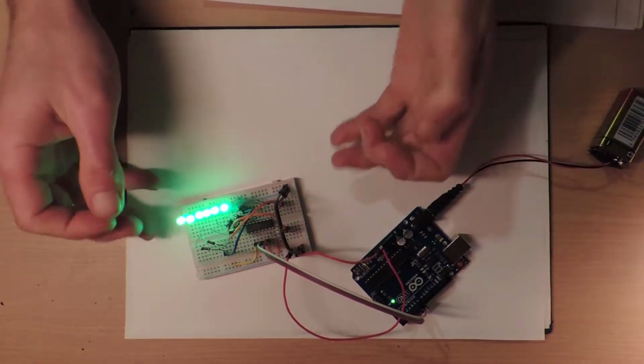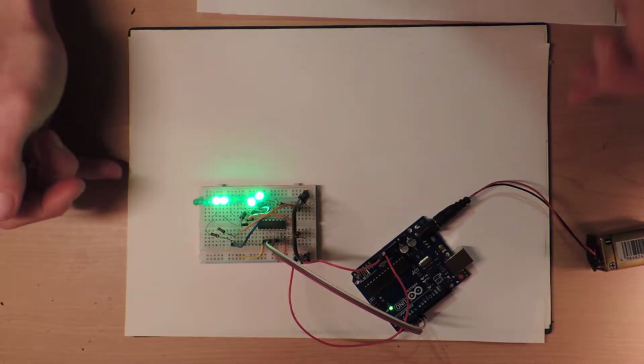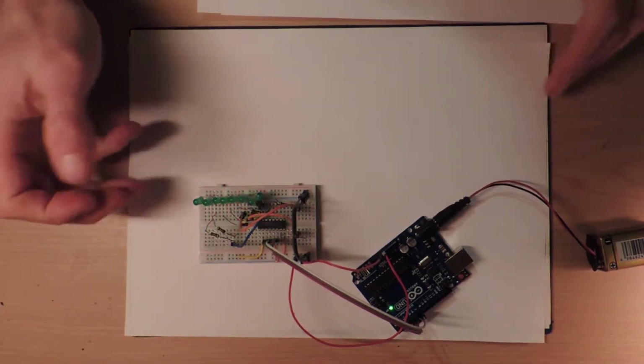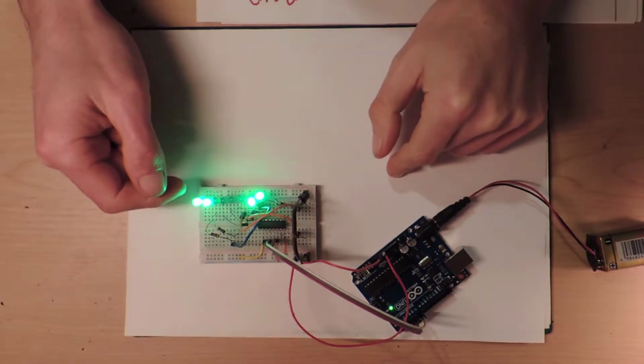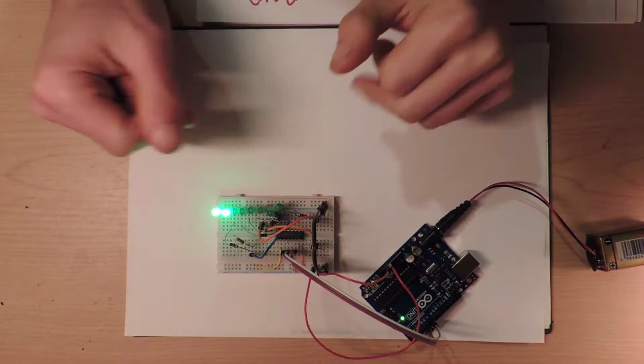Alright, I've been trying to do this video for quite a while, and I want to get it out of the way because I've got lots of things I want to get onto. But I thought we'd do some Arduino stuff, and today we're going to look at this thing here. It's making a little pretty pattern with the LEDs.